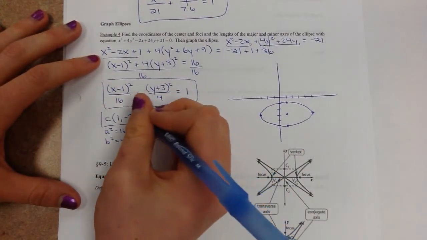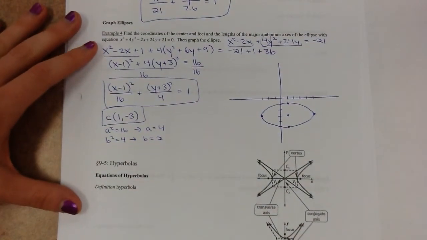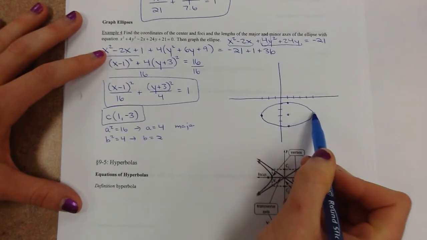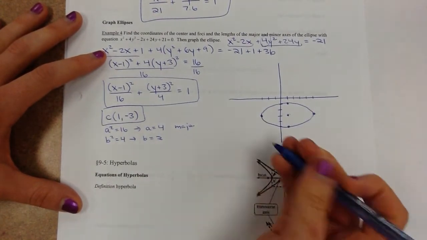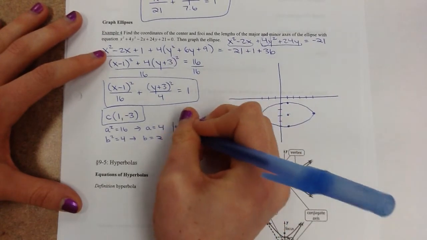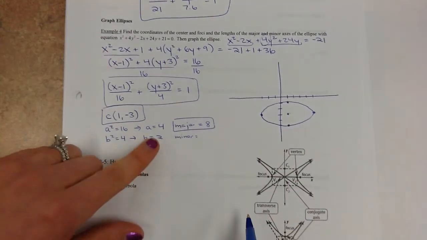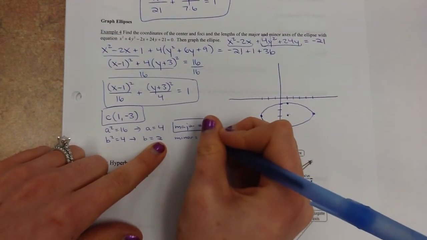So that's our ellipse. We want to come up with a couple more things, make sure we answer everything. We've got the center. We'll come up with the foci in just a second. The lengths of the major and minor axes. Okay, so based on this, if this distance is 4, all the way across would be 8, because you have 4 here and another 4 here. So the major axis is 8. The minor axis would be twice this. So here's 2 and then another 2. So that would be 4.